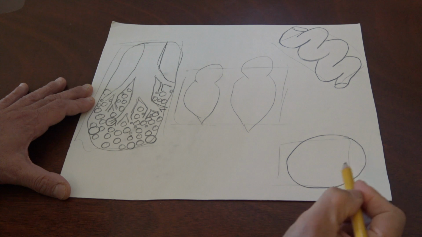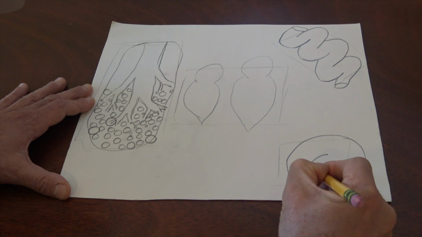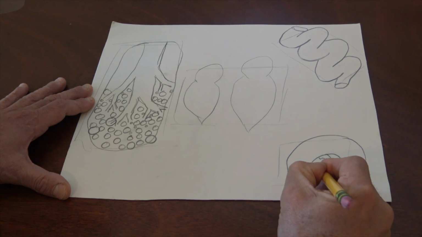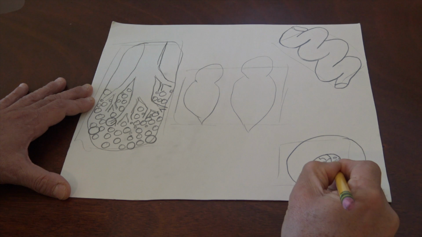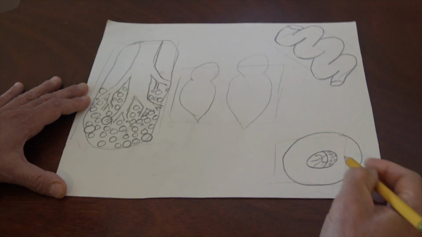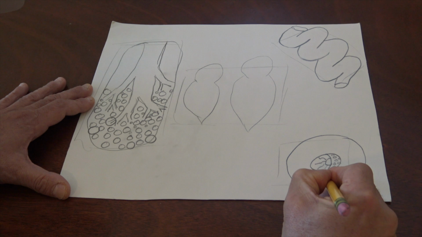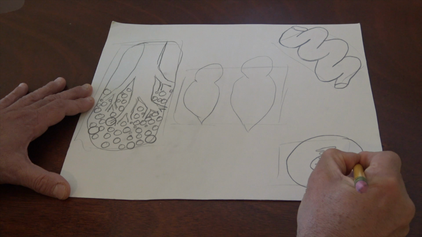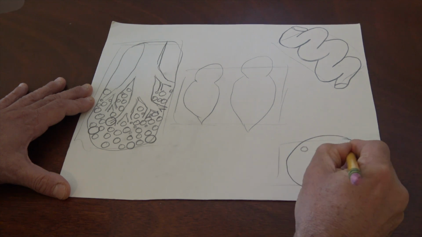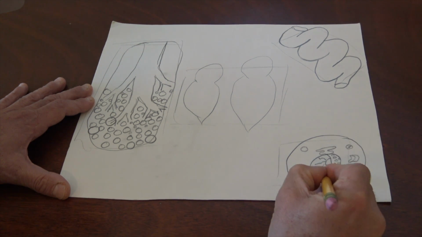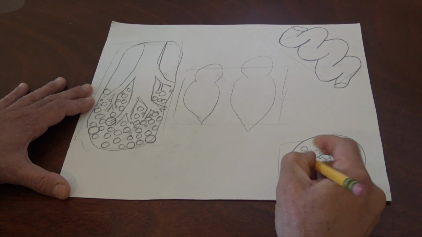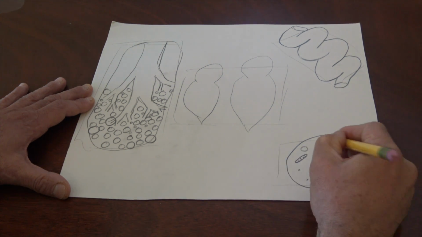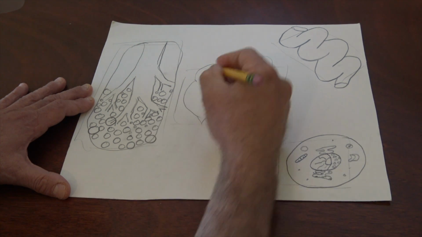It doesn't have to be all the way around, you can draw kind of a blobby shape. Make a little nucleus in here. There are the nuclear pores. A few little organelles in here. Do some rough ER, put little ribosomes in there. Mitochondria. Alright. Cool.